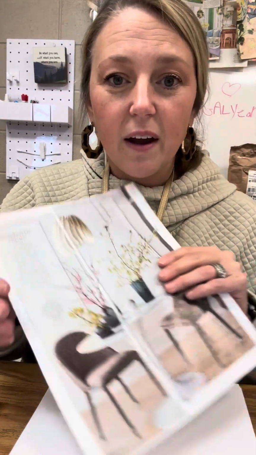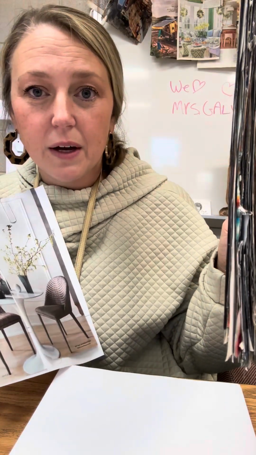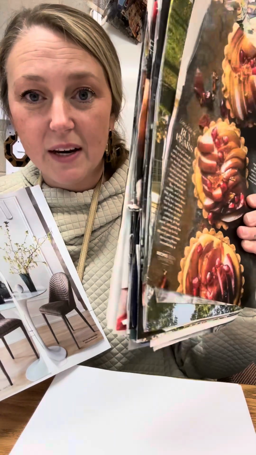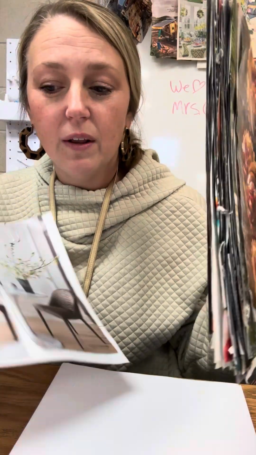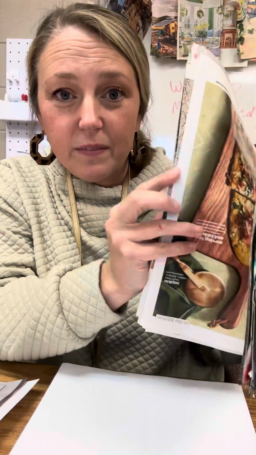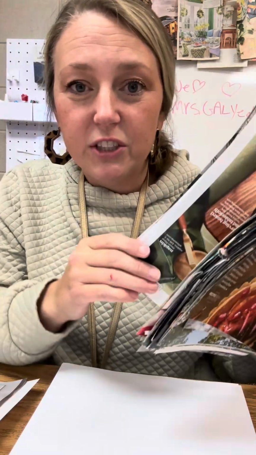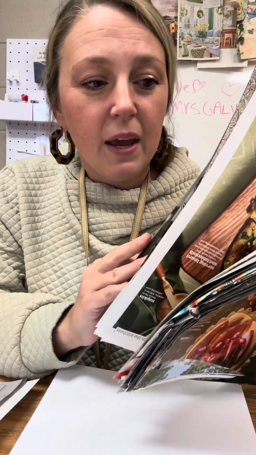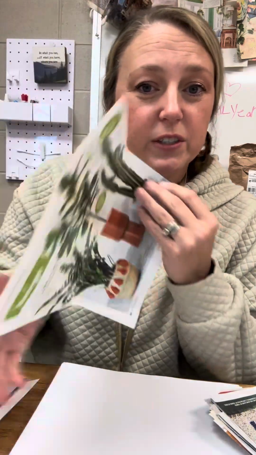So the sub is going to put out magazines, and if for some reason she forgets, these will be sitting on my desk. You will get a chunk of magazines and put them on each table so that way you can go through them and see which one you would like to select. There's pictures of food, pictures of plants, pictures of interior design settings, but all magazines are not created equal.